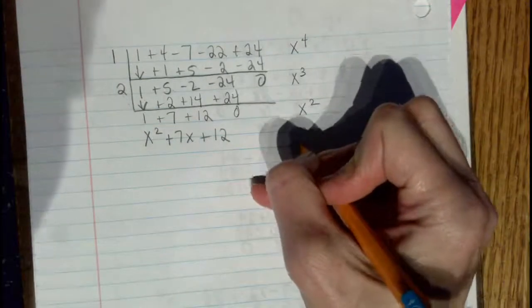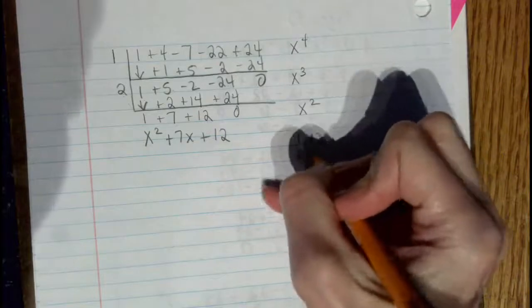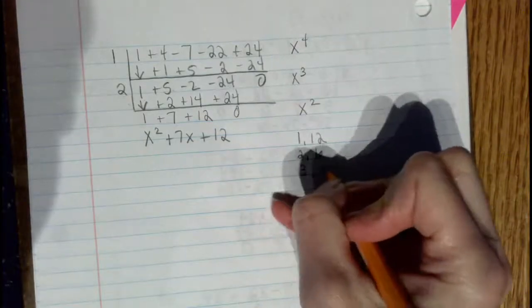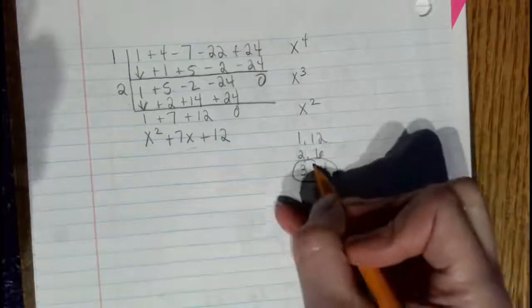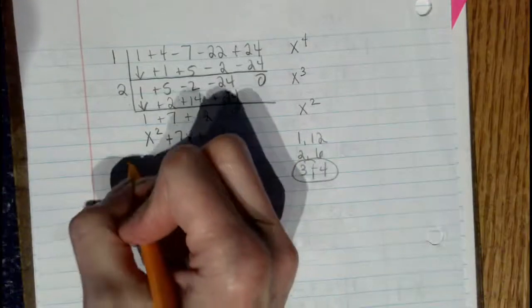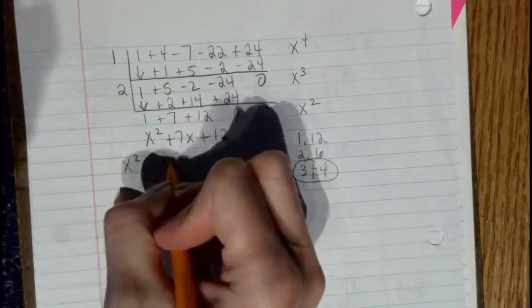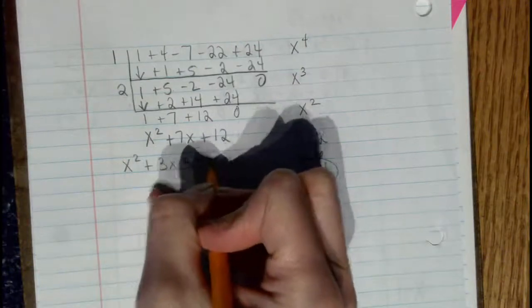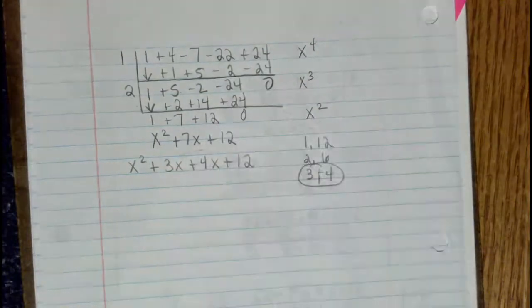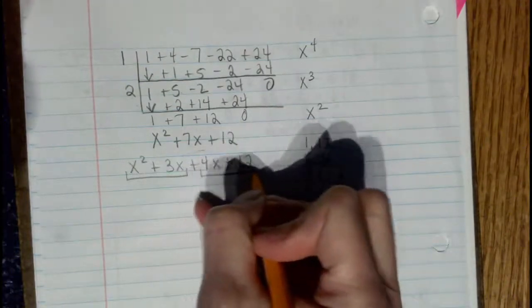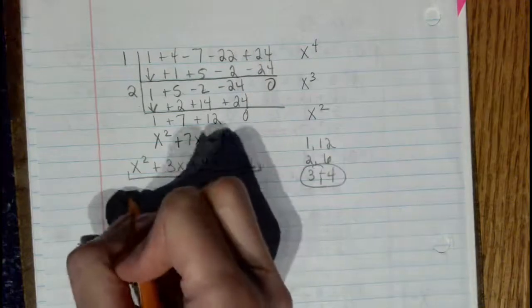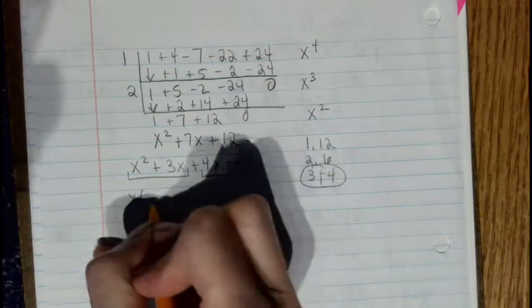Factors of 12 are 1 times 12, 2 times 6, and 3 times 4. We see that this is a plus, so it's going to be 3 plus 4 when we split the middle. And we can get our remaining factors here from the grouping. And I've probably gotten a little bit ahead of myself, but this is a good technique.